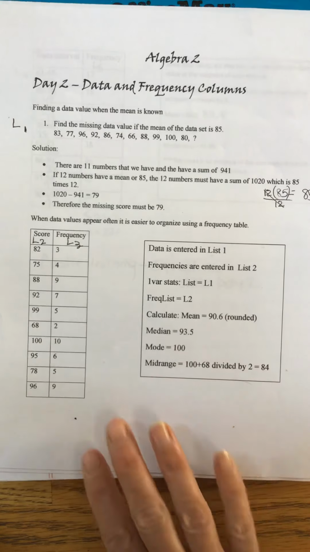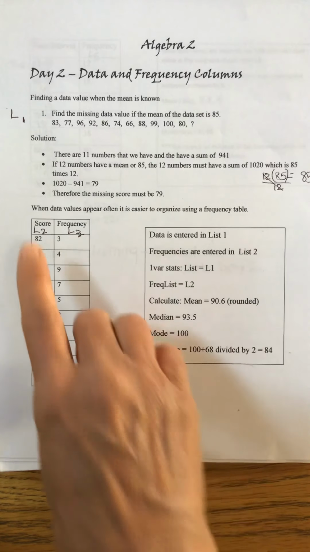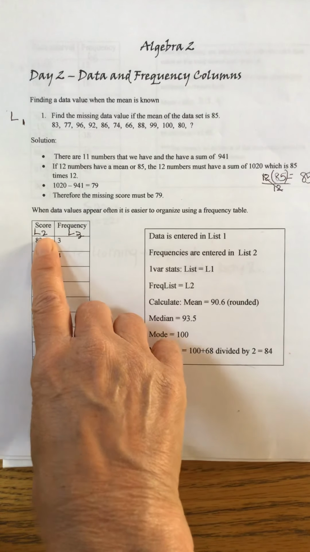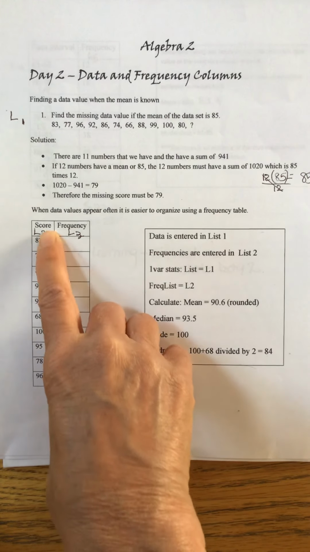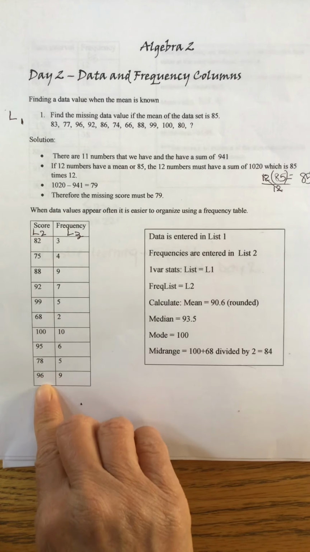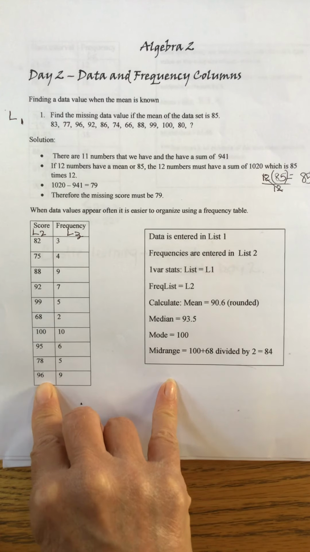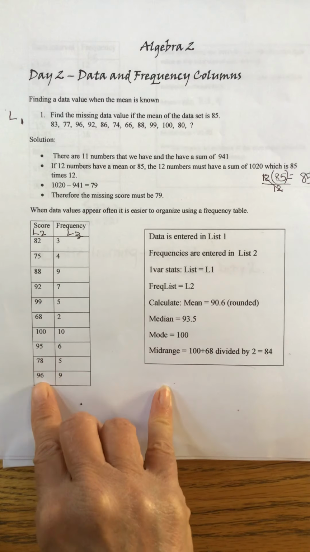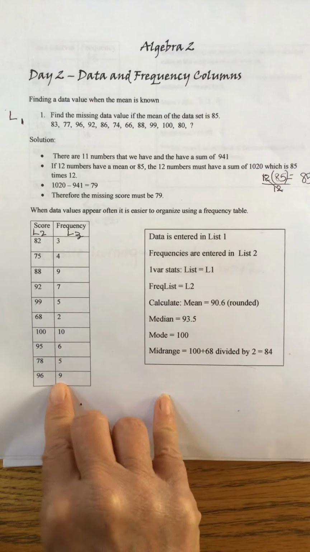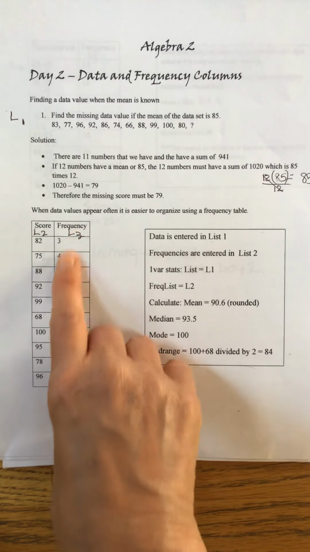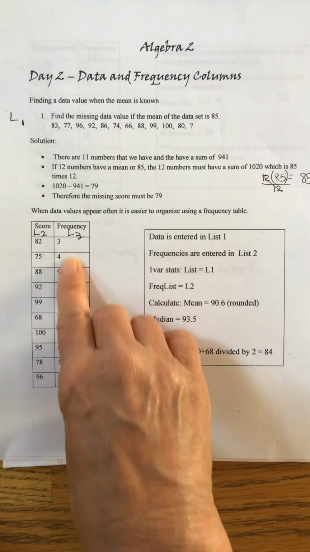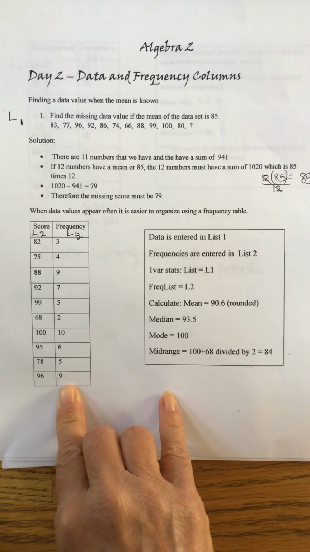Okay, next, this is our theme of the day. Here are your data values. These are scores on a test. I didn't put them in any specific order. I don't know why, I just didn't. I don't know if I got them from a book or wherever. And these are the frequencies. So I have 3 82s, 4 75s, 9 88s, and so on. So this is what's called a frequency list.